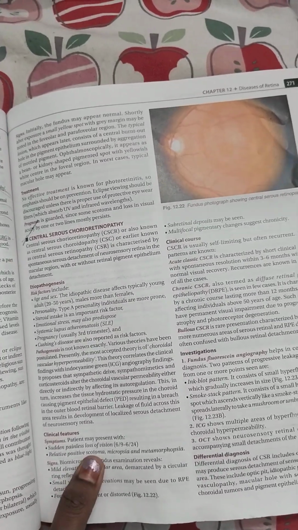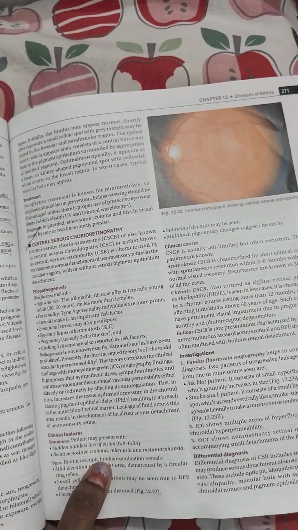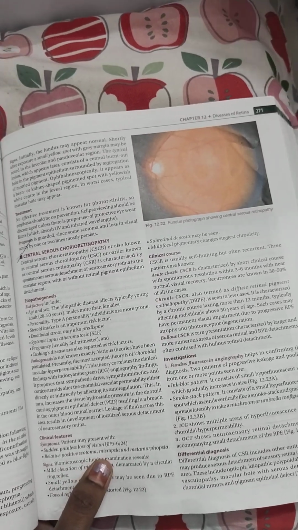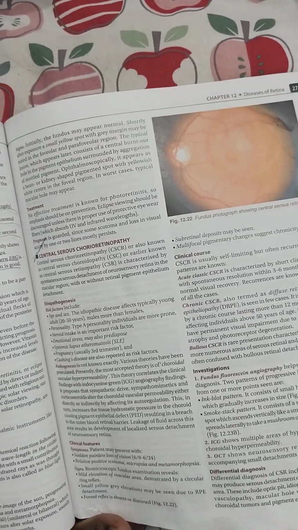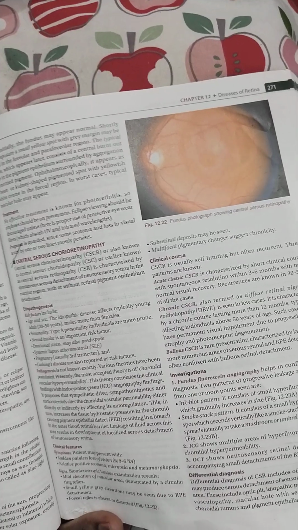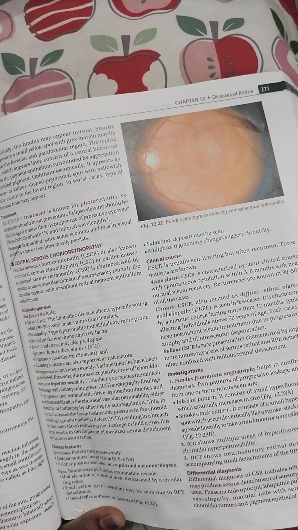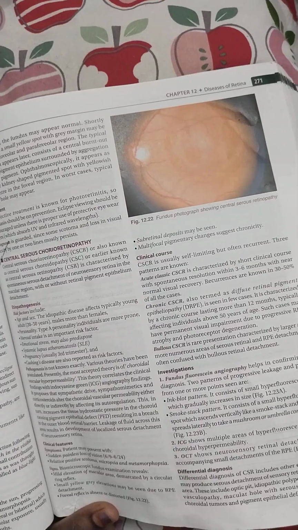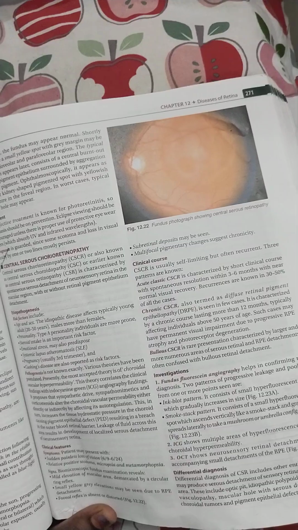With scotoma there may be darkness, and the patient may see everything dark, or can't find the vertical and horizontal lines properly, and curving of the lines may be seen. Then what are the signs? Signs we look for through fundus examination. It reveals mild elevation of the macular area, demarcated by a circular ring reflex. Small yellow-gray elevations may be seen.